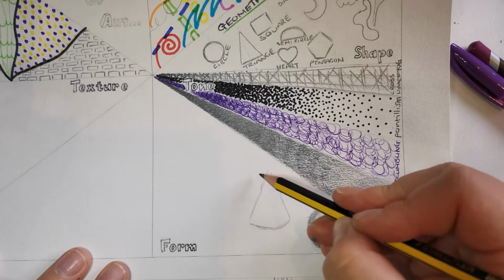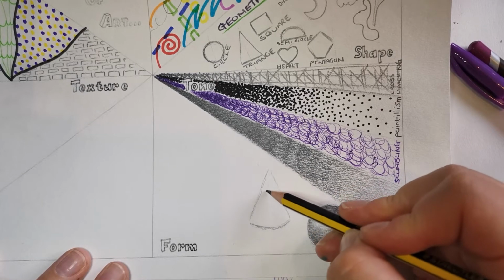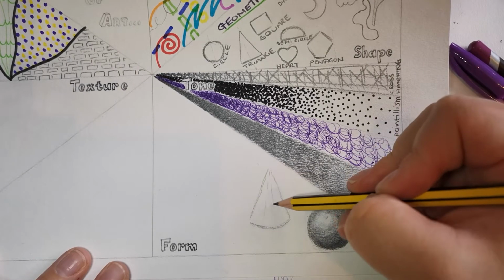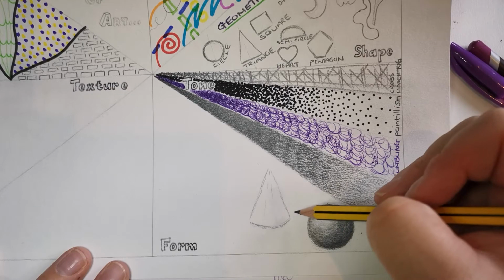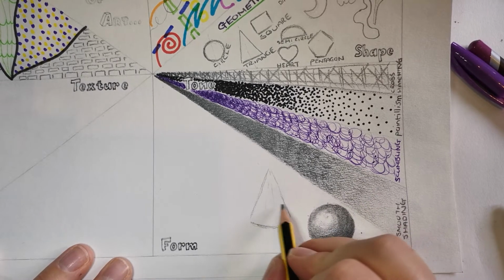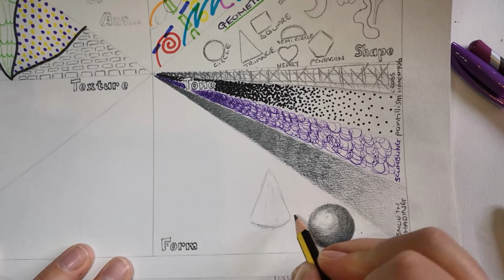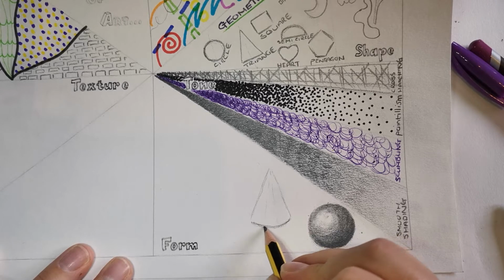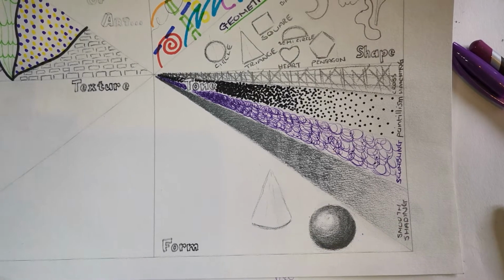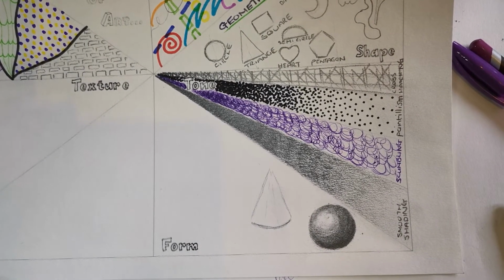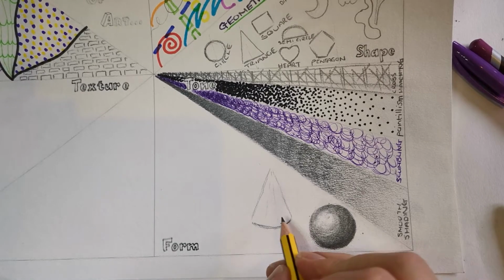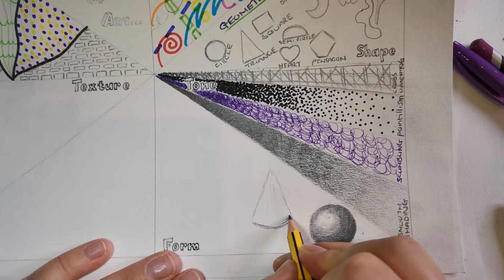I'm going to pretend again that my light is coming from here, so that's going to be a light tone there, and as it wraps round it's going to get darker. Now we're not shading just side to side, because the bottom of the shape is round. If I want this to look like a 3D form, then I'm going to have to curve my shading again.